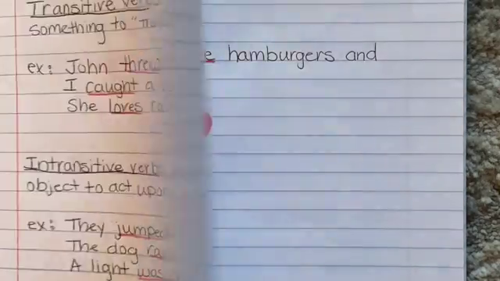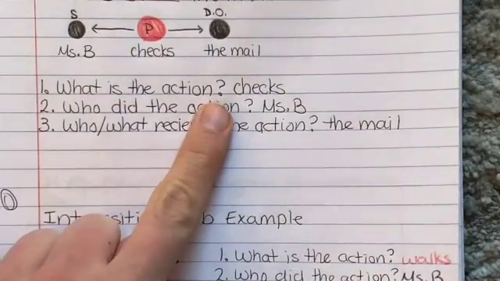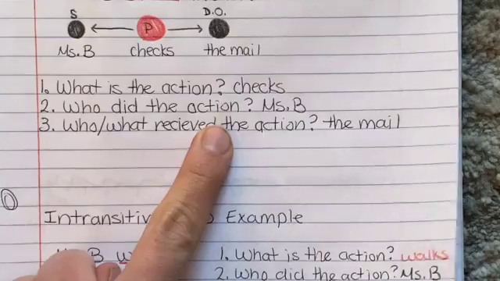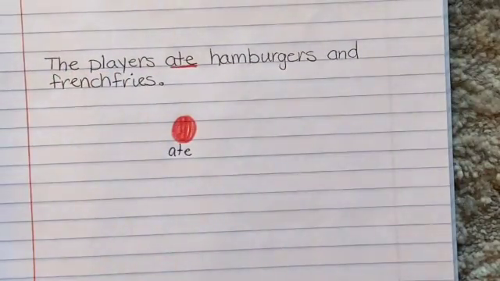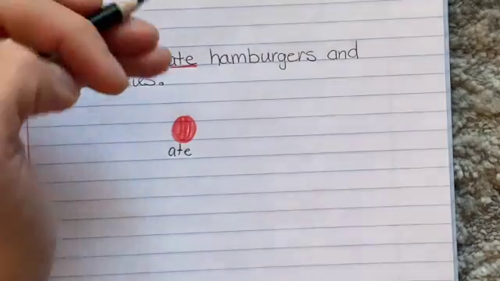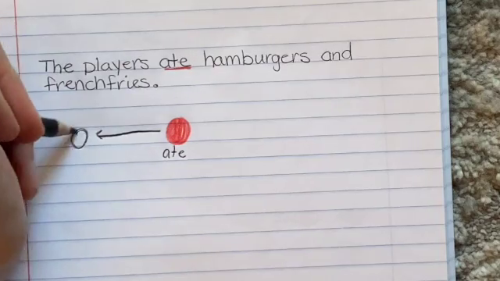Okay, then we ask our questions. What is the action? Ate. Who did the action? Well, in this case, the players did the action. So the players are our subject.